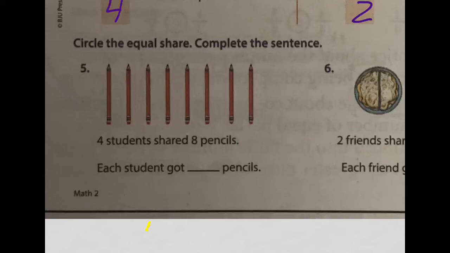How do you think we would divide these pencils into equal shares for 4 people? All right, well, you try to figure that out. Pause the video. Divide those pencils into 4 groups, and they have to have an equal amount of pencils in each group, so each student gets the same amount of pencils. So pause and then work on those and then start the video again.